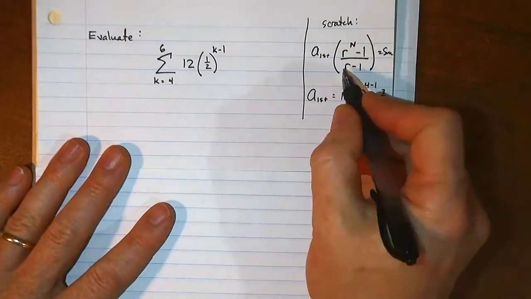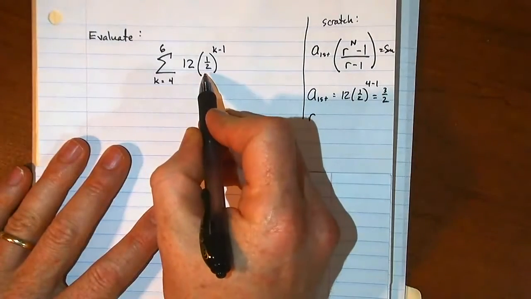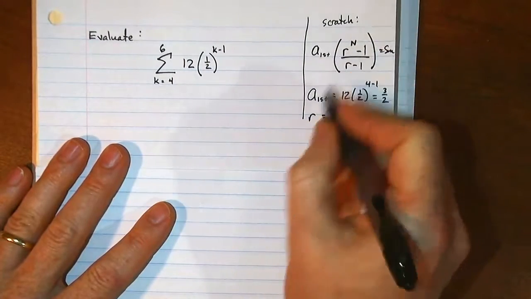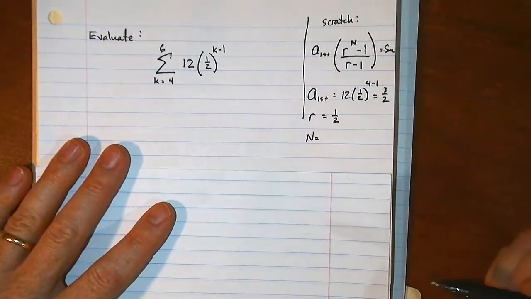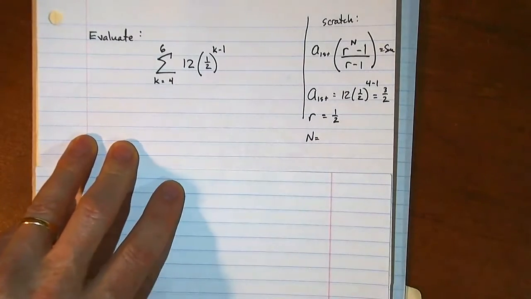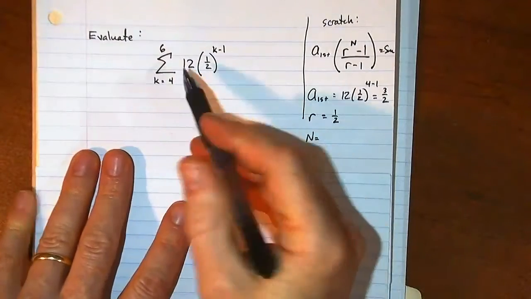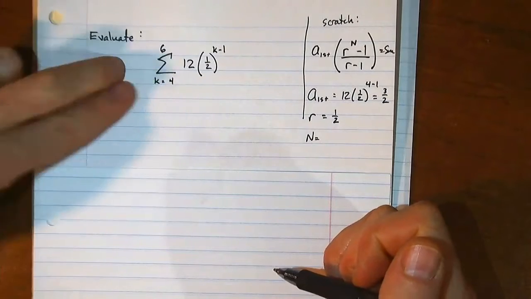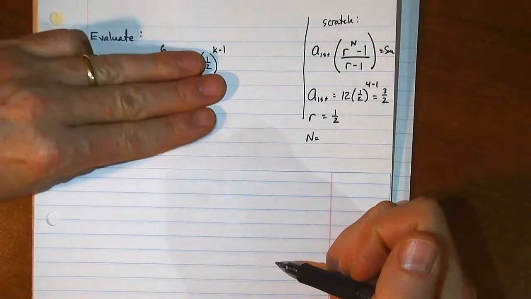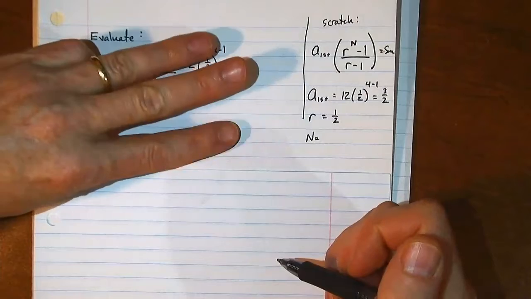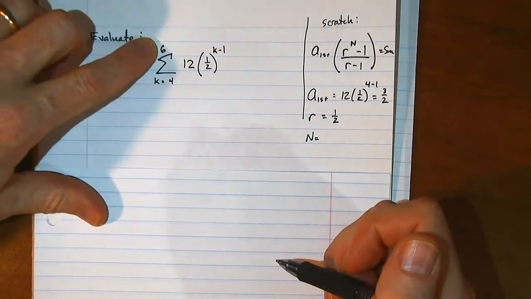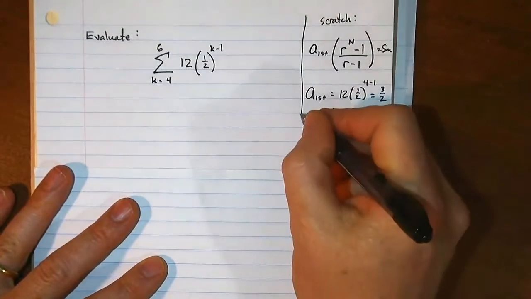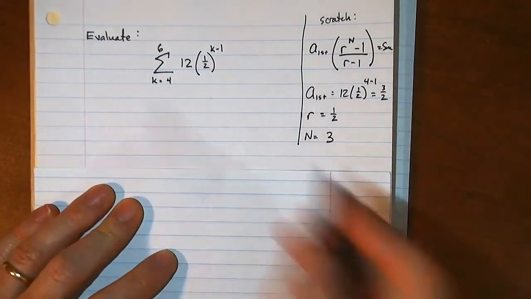Now, r is just the number in my parentheses, the number that has the exponent. So r is 1/2. And then that just leaves n. And for n, we said you can count if it's obvious to you. In this one, it might be obvious. If it's not obvious, then you can use a little formula. But this one, notice, if the first number I plug in is 4, and then I plug in a 5, and the last number I plug in is a 6, n is going to be equal to 3, right? There's going to be 3 terms. But I can also calculate that. 6 minus 4 equals 2, and then plus 1 would give me 3. So n is going to be equal to 3. So there's all the facts that we need to calculate the sum.